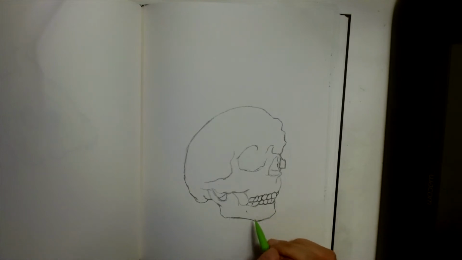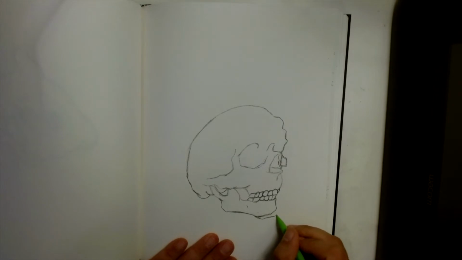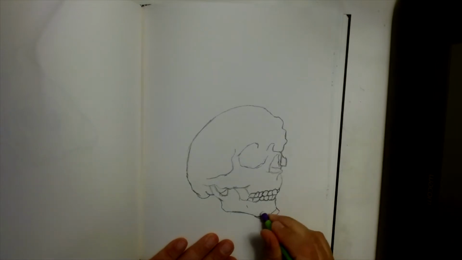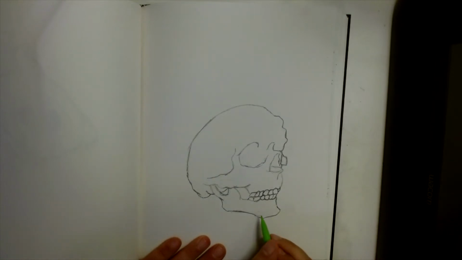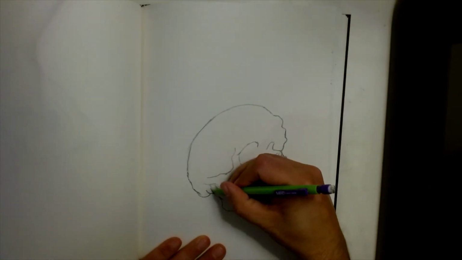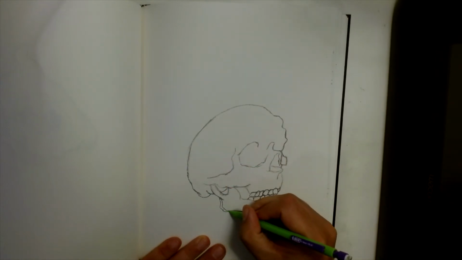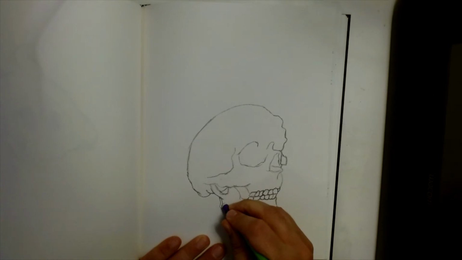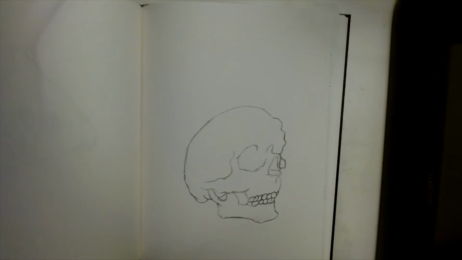Let's see, in hindsight, let's bring it down a little bit more. See what that looks like. And then come down here. Extend that part of the jaw out just a little bit more. I think that's honestly good enough for now.